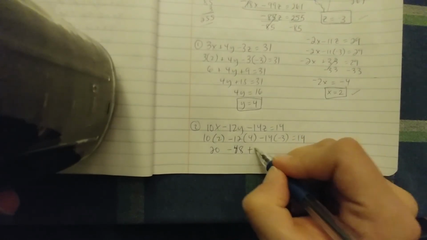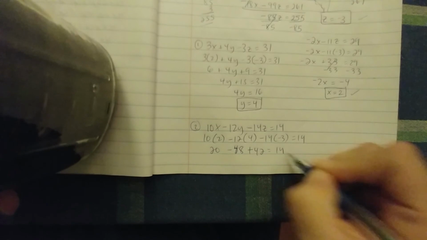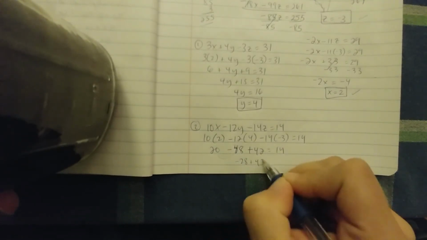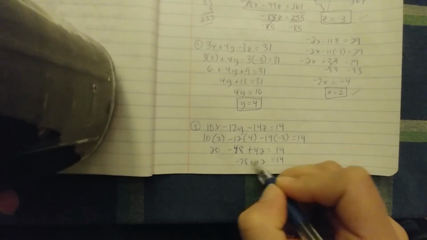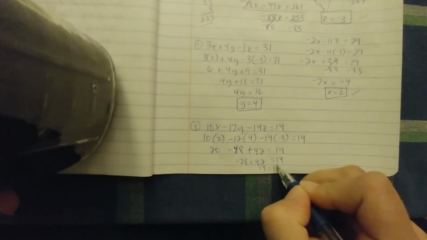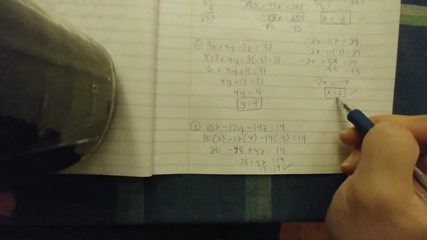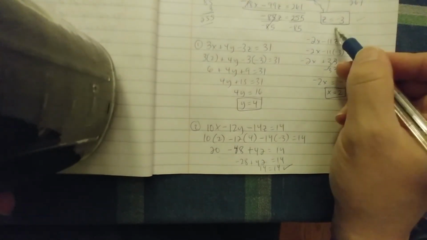And now I'm just simplifying, using the order of operations. 20 minus 48 is negative 28. And 42 minus 28 is 14. So that checks. They all check. So that feels good. So we know the solution here. x is 2, y is 4, z is negative 3.